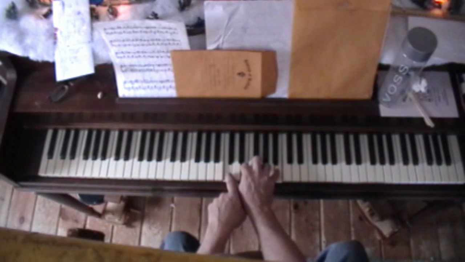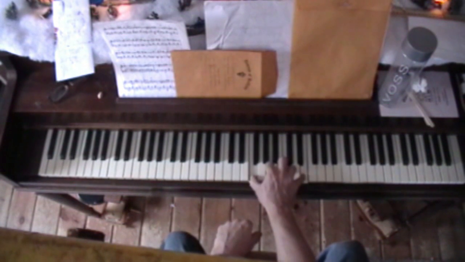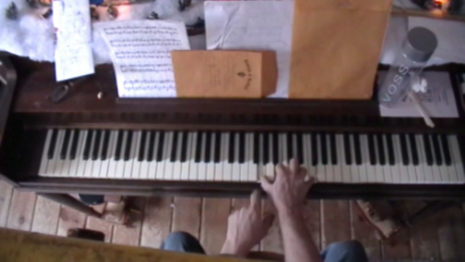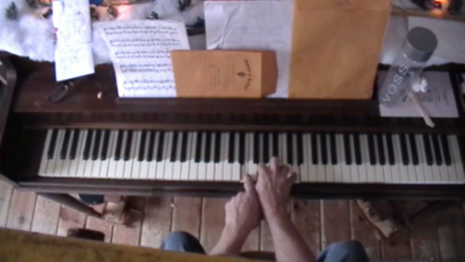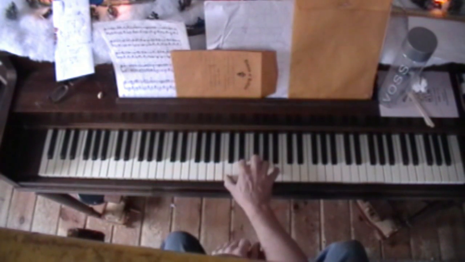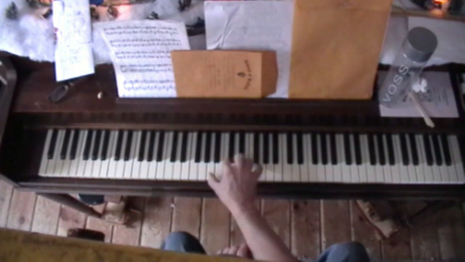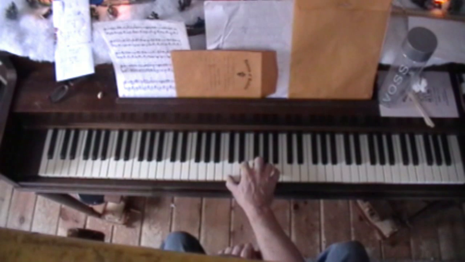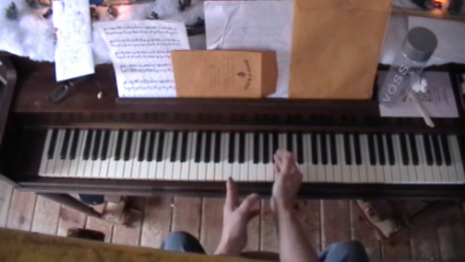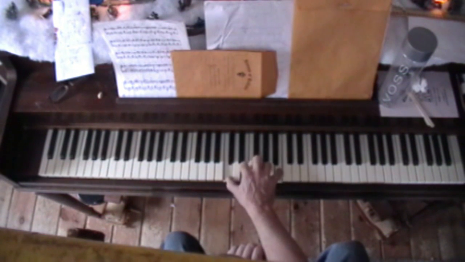The relative minor of C is A minor. The relative minor of F is D, two below. And the relative minor of G is E minor. So there's basically 3 chords: C, F, and G, and their wives, who are minor emotional chords. So C's wife, or C's relative minor, is A. And then, so there's basically 3 chords and their minors, and then the strange chord on the end. Okay, so we have 7 chords.